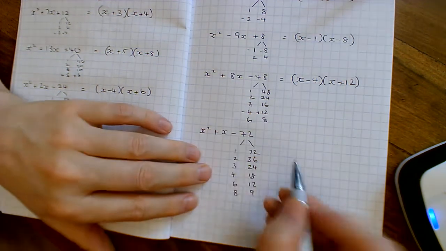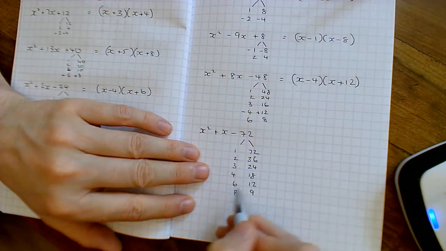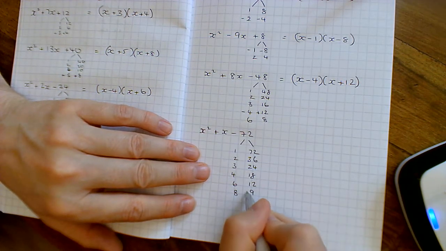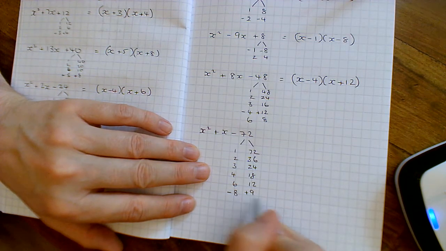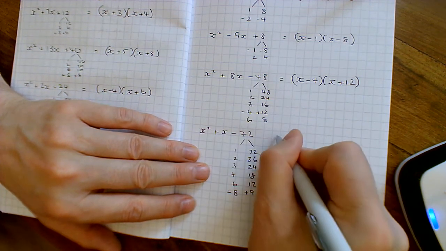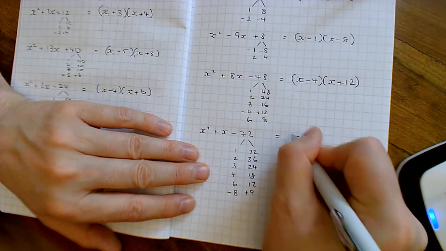Now I'm going to make plus x, so that doesn't work, that doesn't work, that doesn't work, and this one I can have plus 9, and then take away 8 is 1x, that's 1x in there. So that was the only option, so the answer must be x minus 8 and x plus 9.